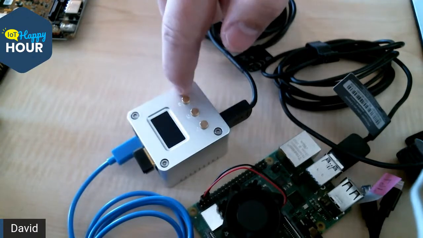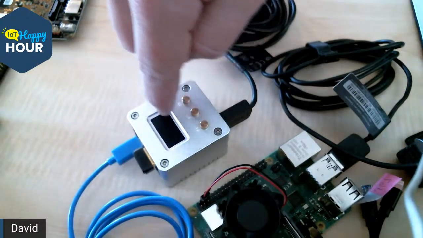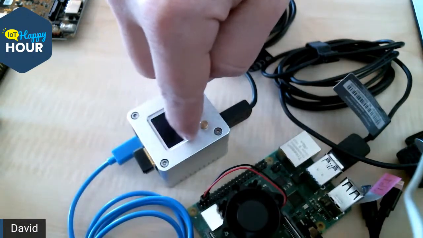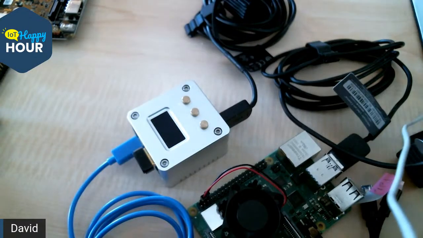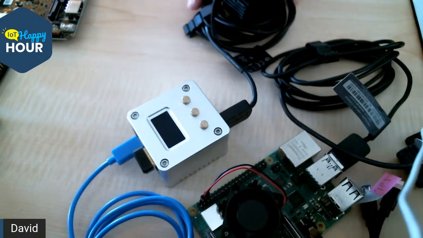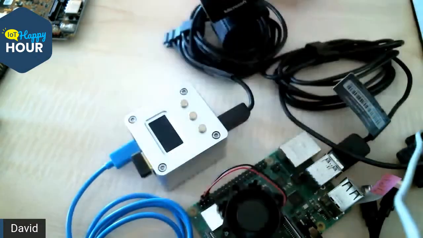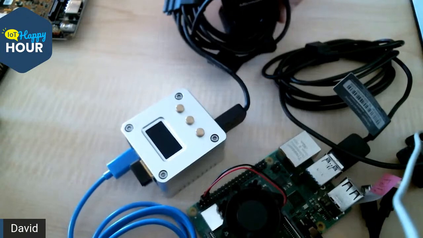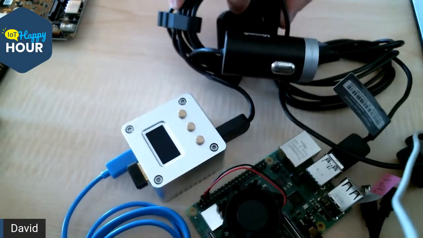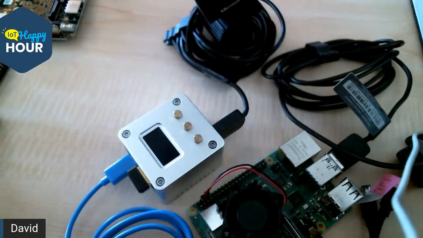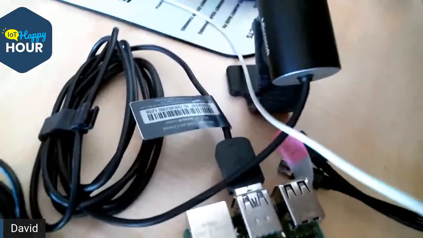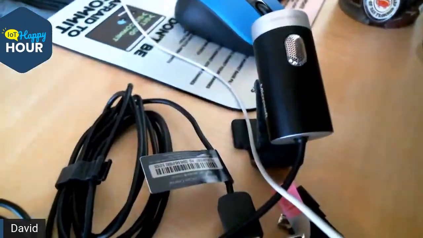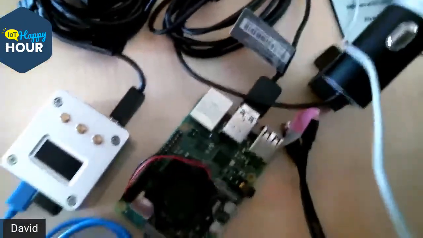I powered this up. I don't have its little built-in LCD or OLED display running, but that's okay. All I have connected to it at the moment is this Microsoft USB camera. And I have the same thing connected on this Pi4, another identical Microsoft LifeCam.